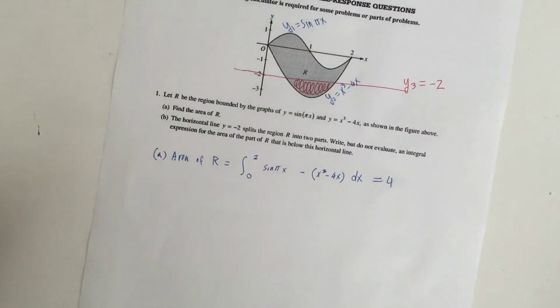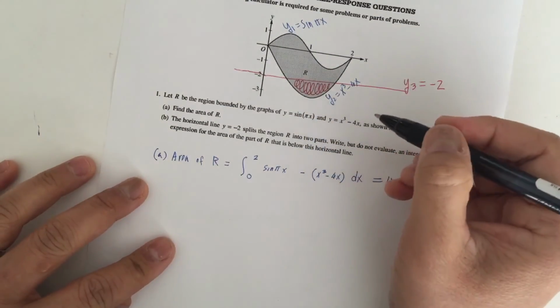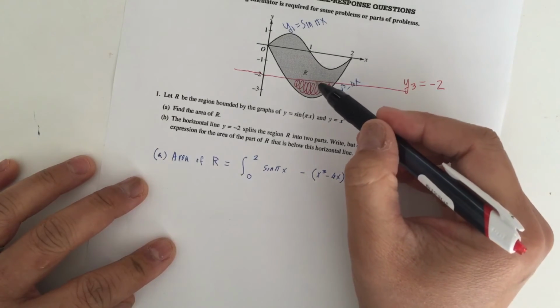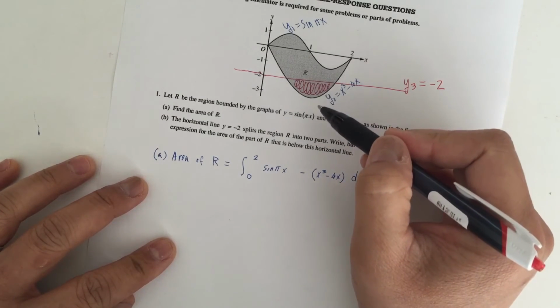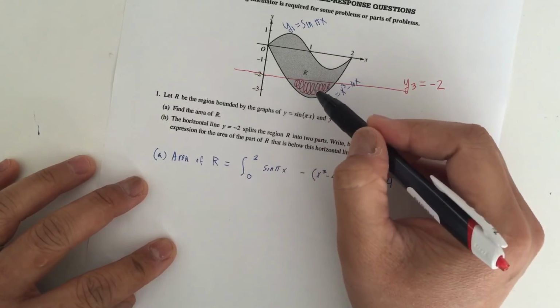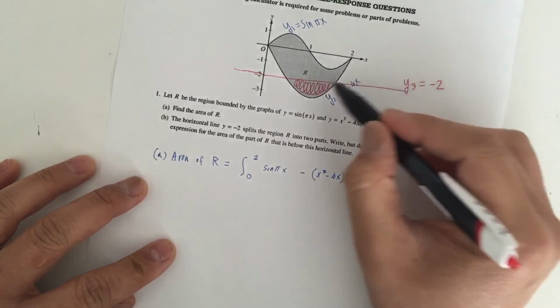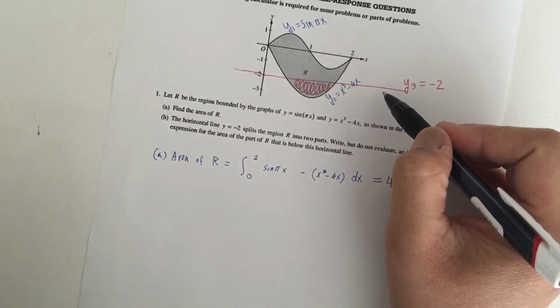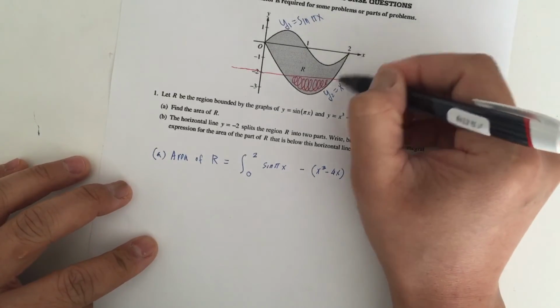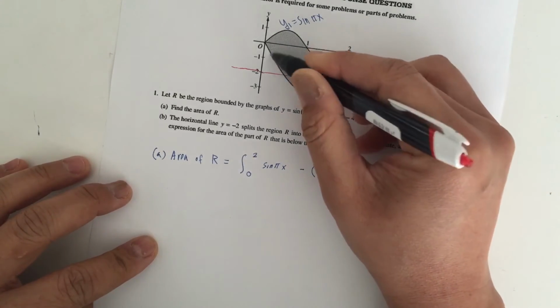So to find the area of that region, we need to determine which curve is the top curve and which curve is the bottom curve. By looking at this region, you can clearly see that this horizontal line is the top function, and this function here is the bottom function.